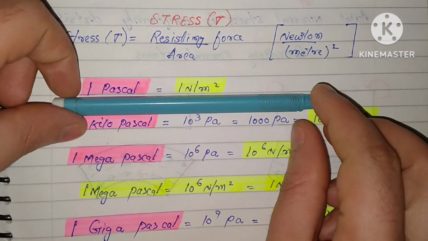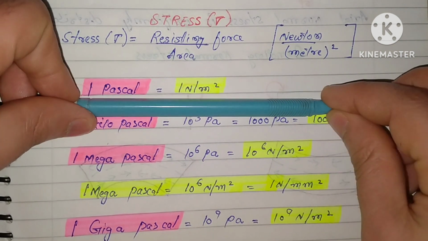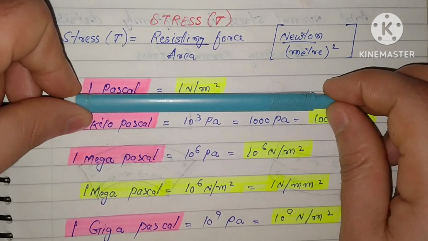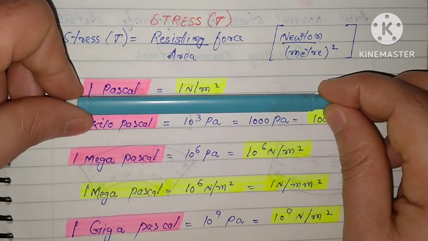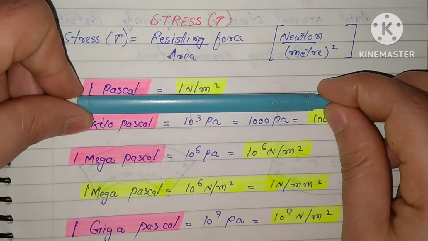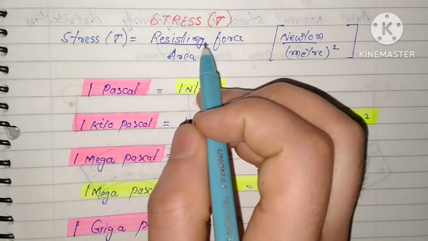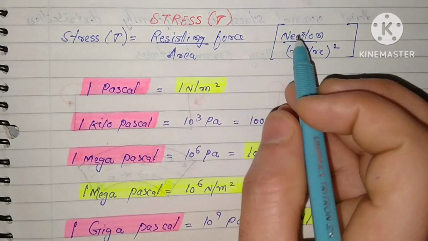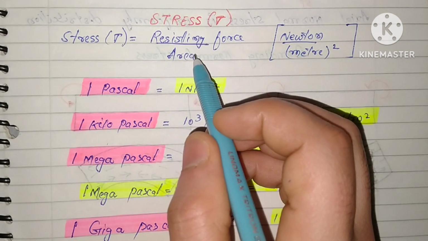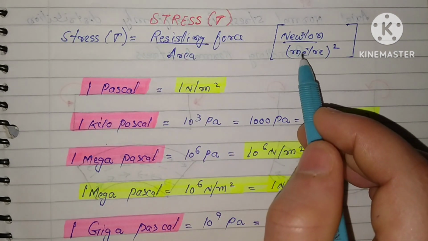If this pen is subjected to expansion forces from here and here, that is, tensile forces, this pen will try to expand. The internal resisting forces will resist the expansion. The internal resisting force per unit area is called stress. So stress is resisting force per unit area. Force has a unit of Newton and area has a unit of meter square. So the SI unit of stress will be Newton per meter square.